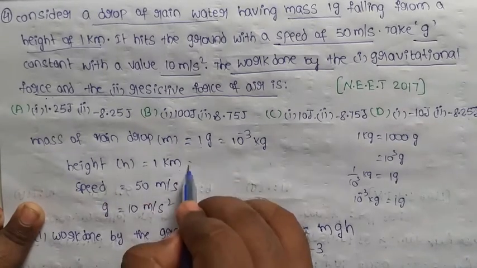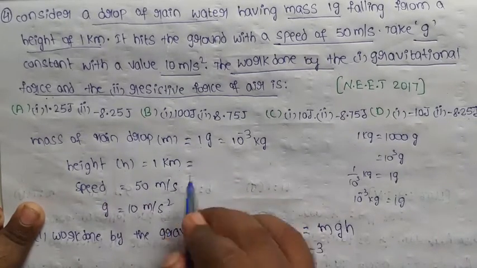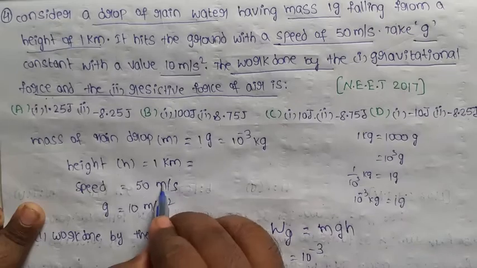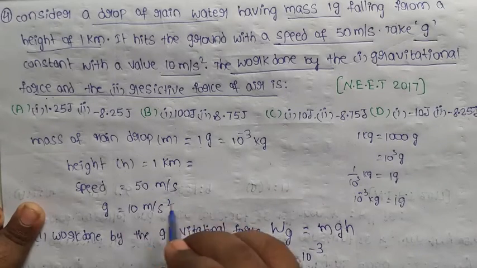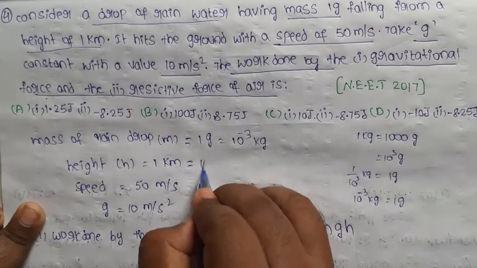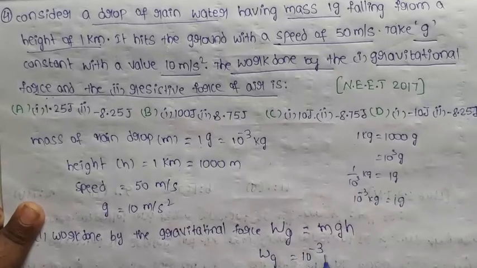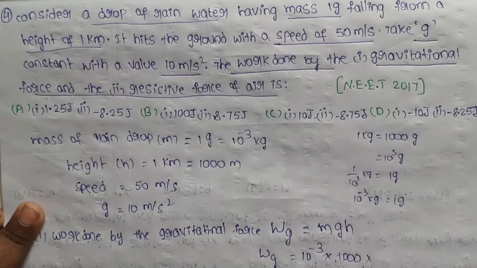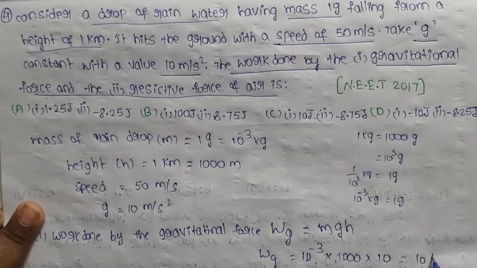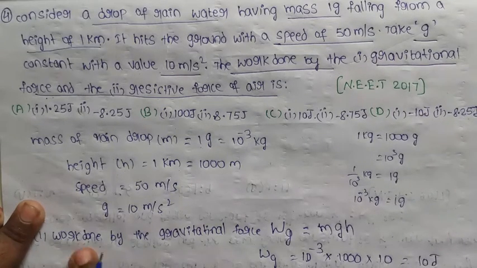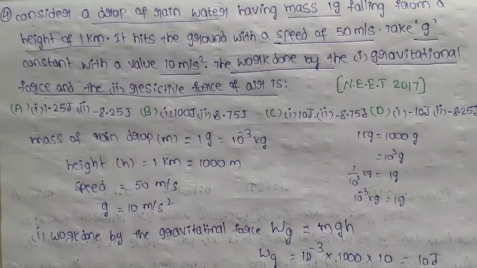Next, height 1 kilometer. It can be converted into meters because speed is also given in meter, and the g value is also in meter. So 1 kilometer is equal to 1000 meter. So height equal to 1000. Next, g value 10. So here 10 to the power of minus 3 plus 3 going to cancel. So 10 joule is the work done by the gravitational force.